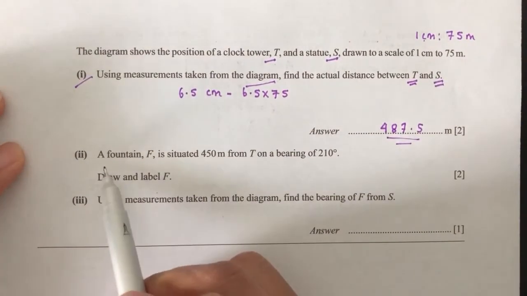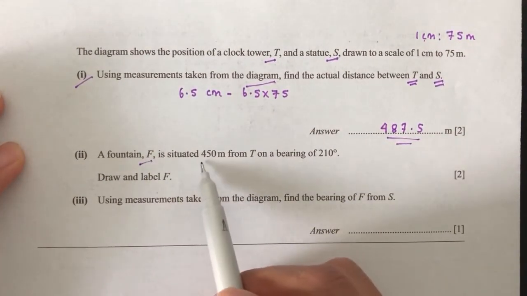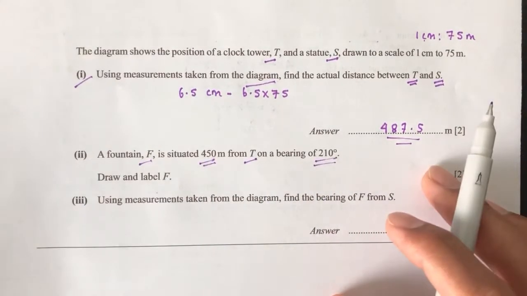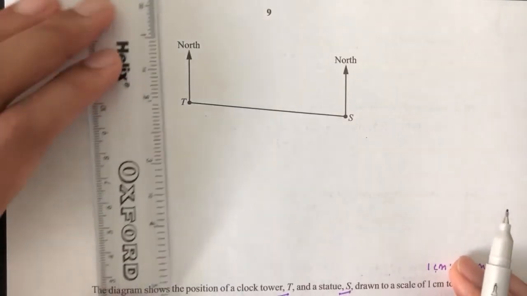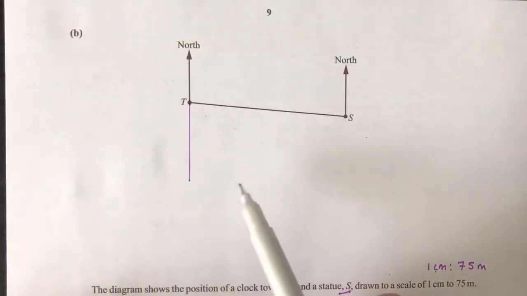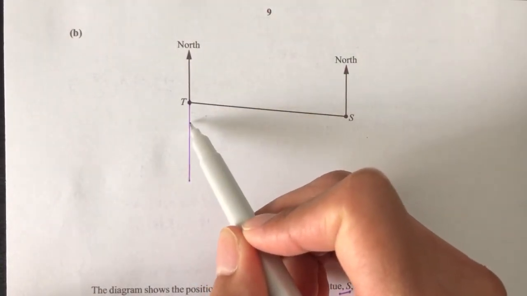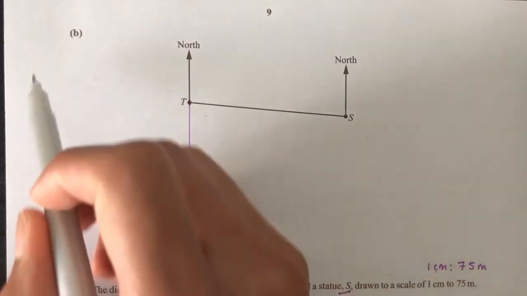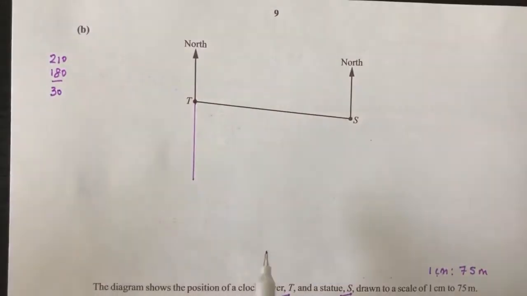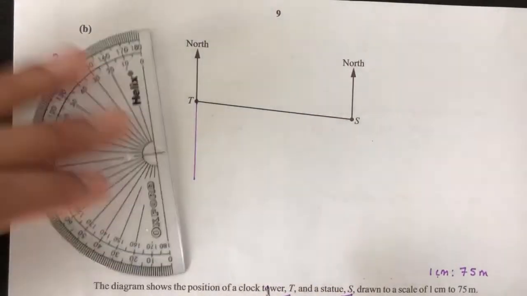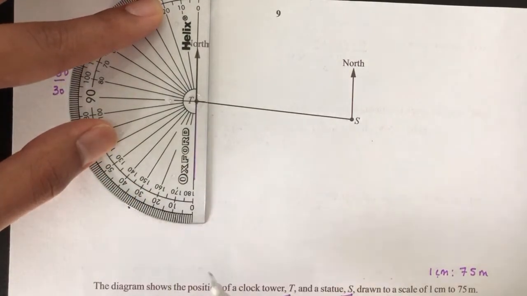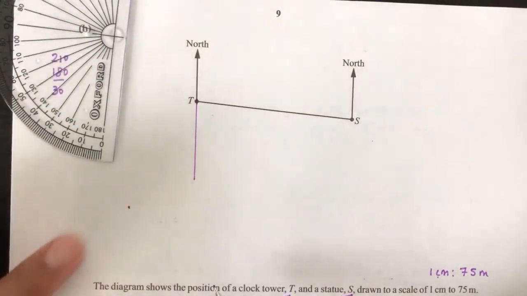Part 2: a fountain F is situated 450 m from T on the bearing of 210. So the point T will be here. Let's find where the bearing of 210 from T is. We know this is 180. 210 will be on this side. So what is the extra? It will be 210 minus 180, extra 30 degrees. So let's measure 30 on this side. So we have 30 on this point, right? So it will be on this line from T.